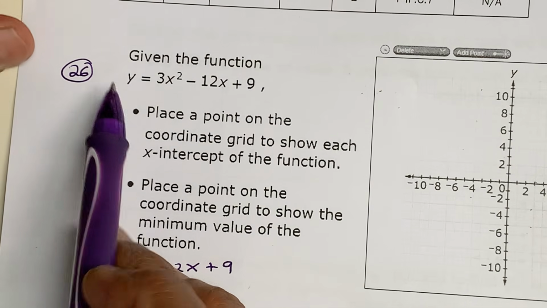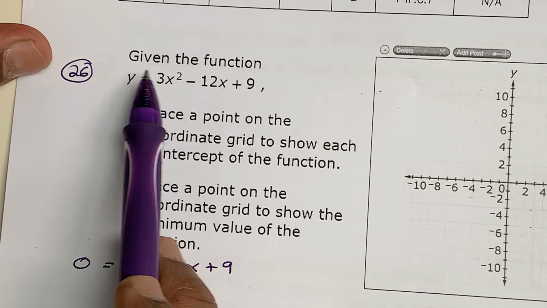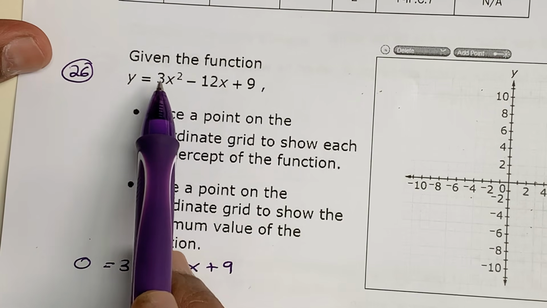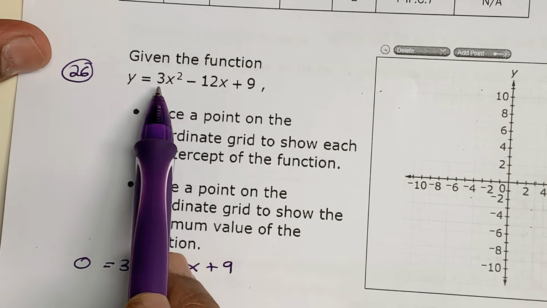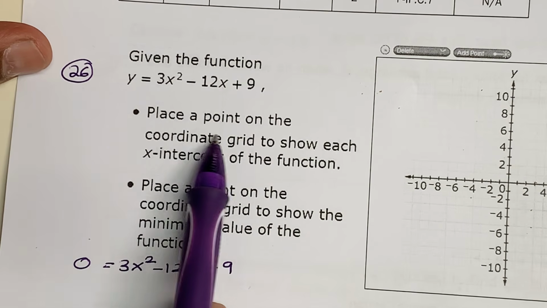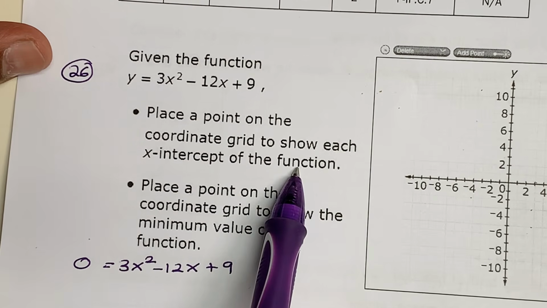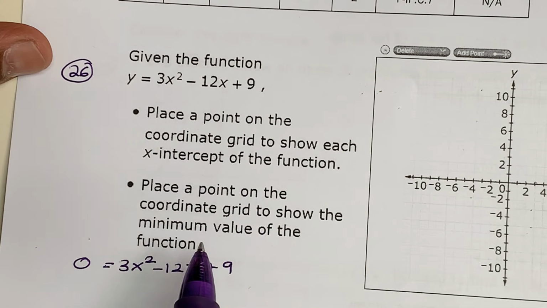Good morning, guys. This is question 26 on the SBAC practice exam, and here's what the question is asking us to do. Given the function y equals 3x squared minus 12x plus 9, place a point on the coordinate grid to show each x-intercept of the function. So we want to find the x-intercept of the function.